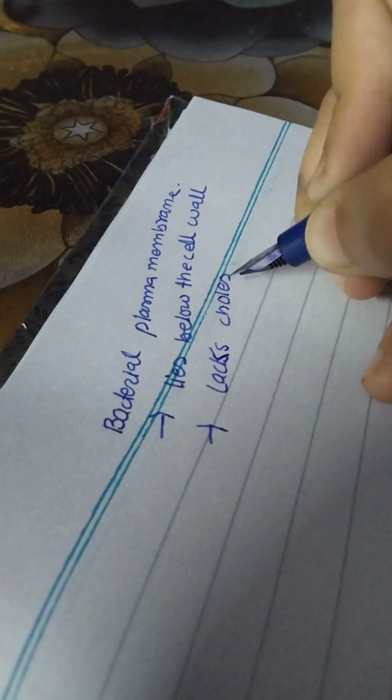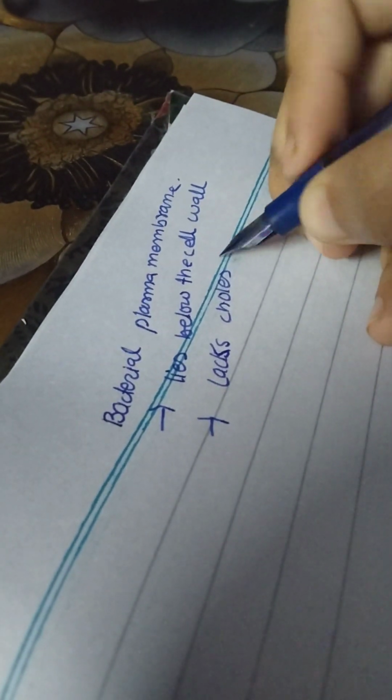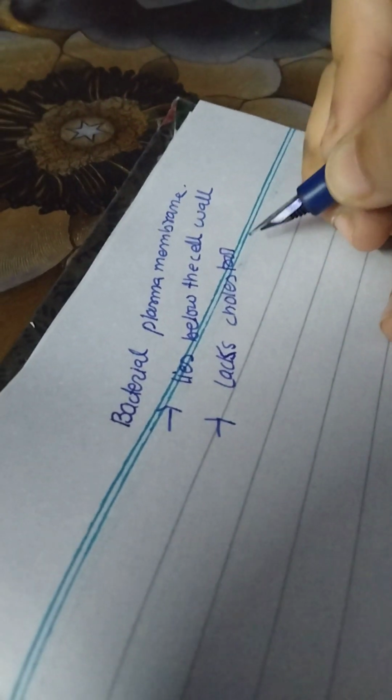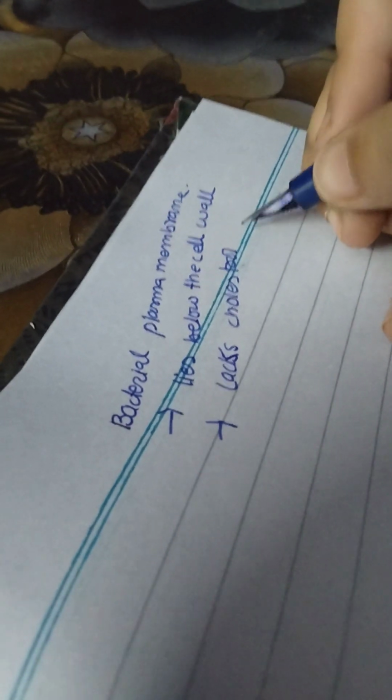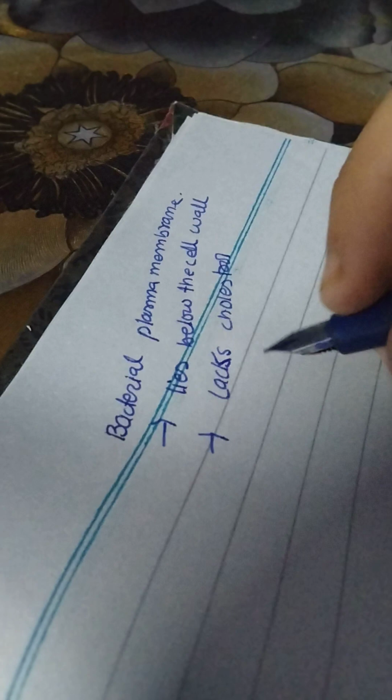cholesterol, like it doesn't have that bilipid membrane like eukaryotic organisms. Like eukaryotic organisms have a bilipid membrane, these bacteria don't have that bilipid membrane.